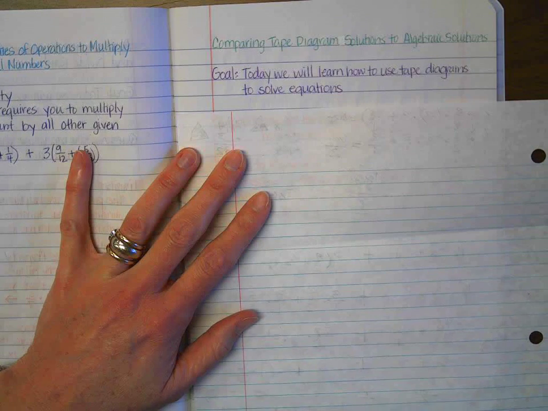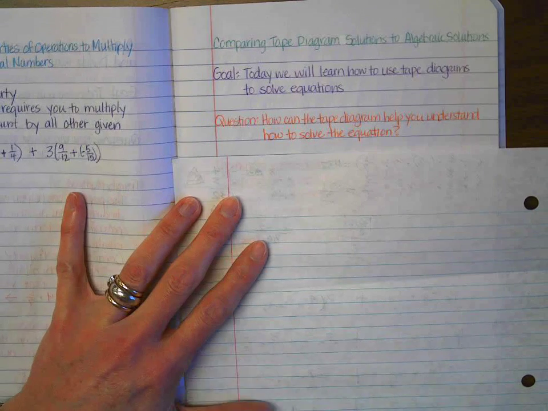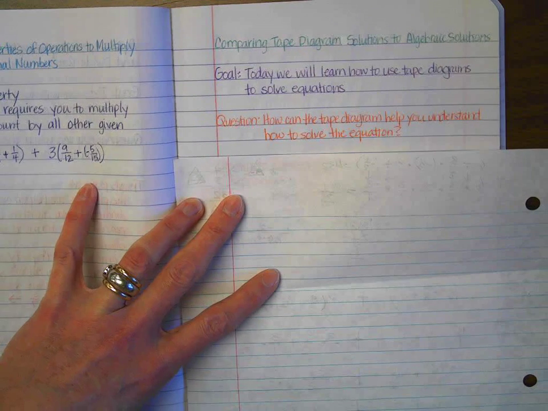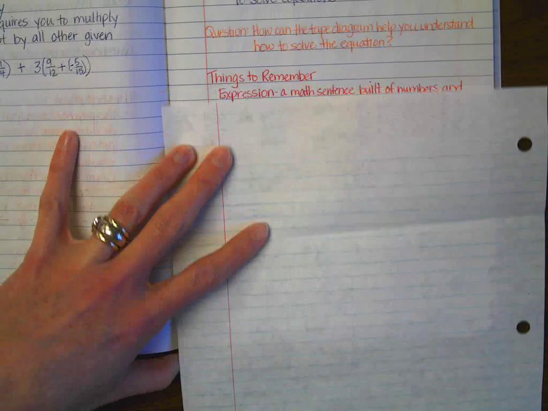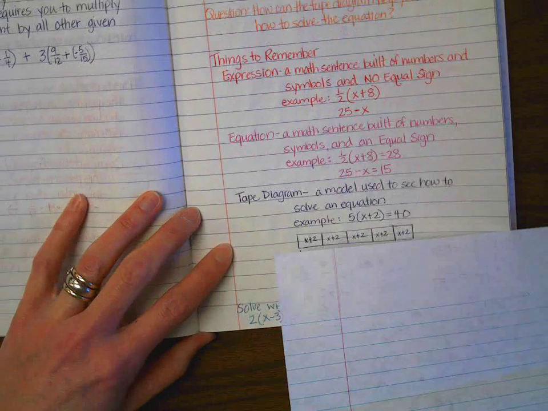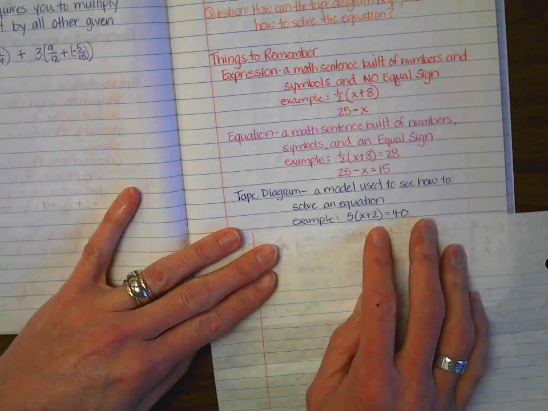It's pretty fun. I really like it. The question that I want you to be thinking about is, how can the tape diagram help you understand how to solve the equation? Some things that you need to remember are some of these words down here, and I'm going to talk about those.